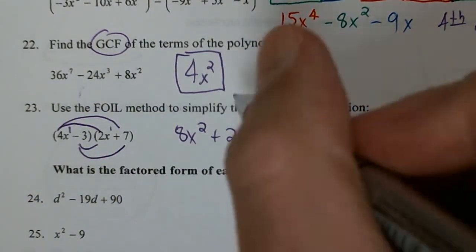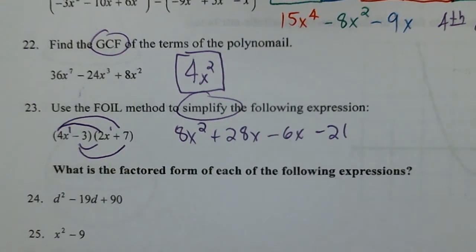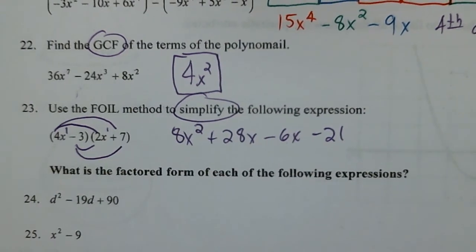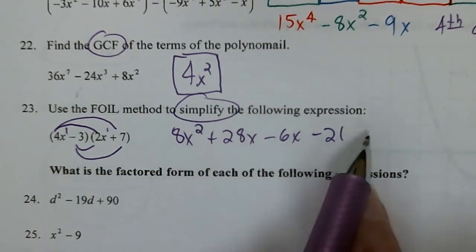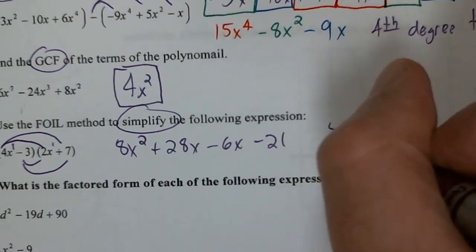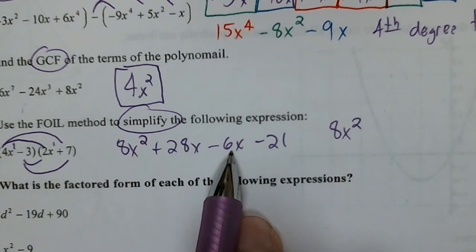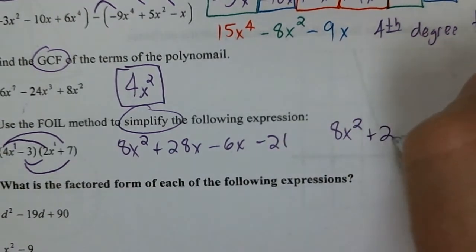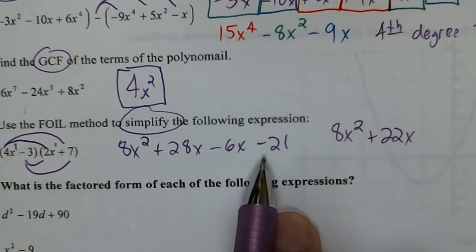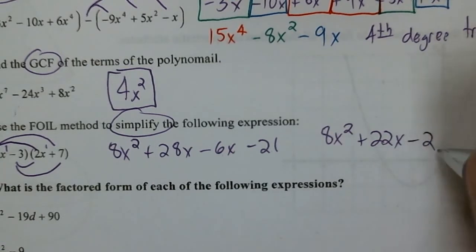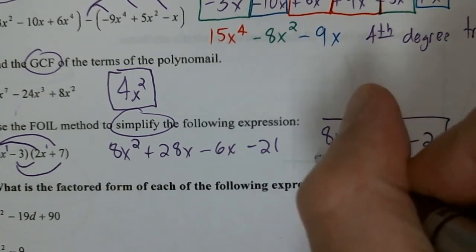Okay, but we're not simplified yet until I've added all of my apples and oranges and combined like terms. I've got an 8x squared. I don't have any other apples, so I still just have 8 apples. I've got 28 oranges minus 6 oranges, so I have 22 oranges. And I can't do anything else with the negative 21. Okay, so that's my simplified answer.